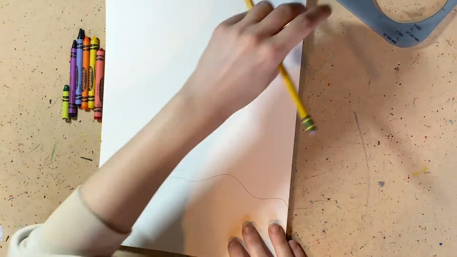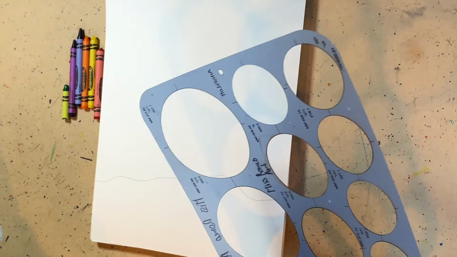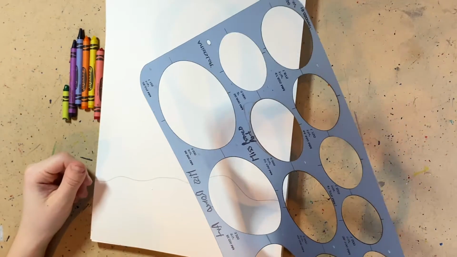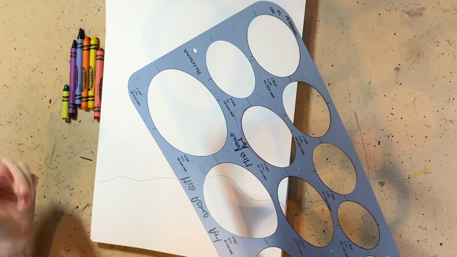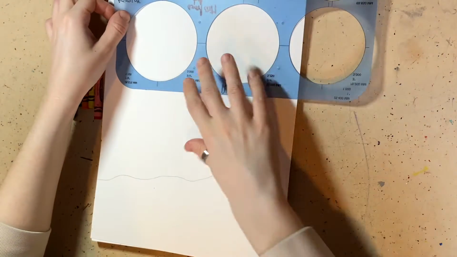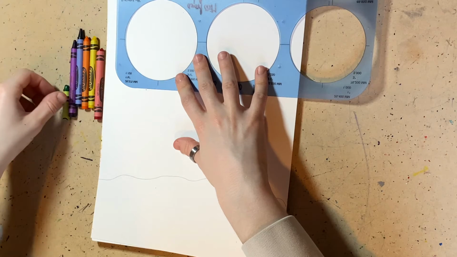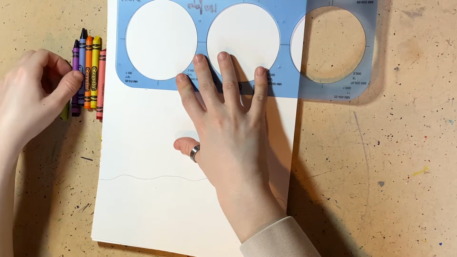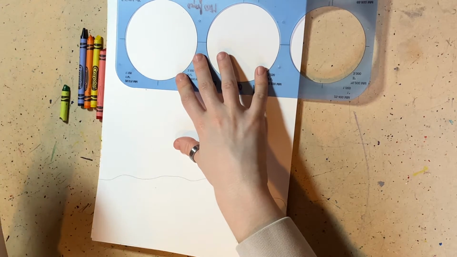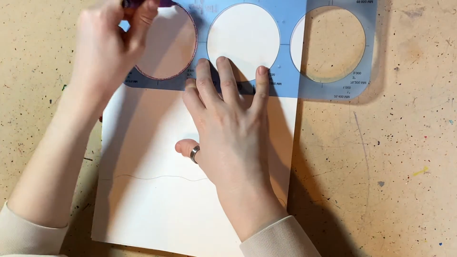Now we're going to create our circles. I'm going to use this circle stencil. You can just start creating circles with a crayon. So how am I going to do this? I'm going to start off with a medium-sized circle in the sky. And I'm going to start off with the darkest color in the rainbow, and that's going to be purple.